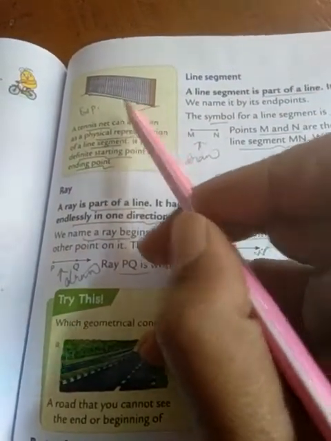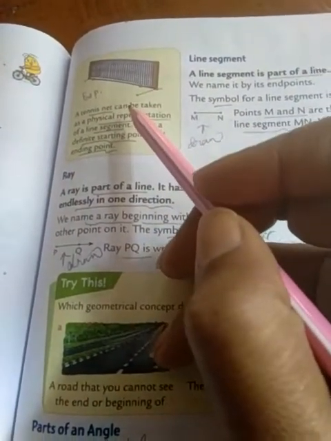What is a real example of the line segment? The tennis net, because it has 2 fixed endpoints, a starting point and an end point.